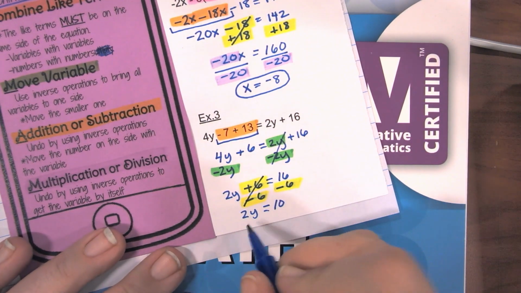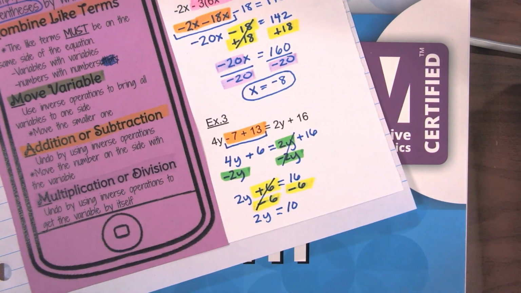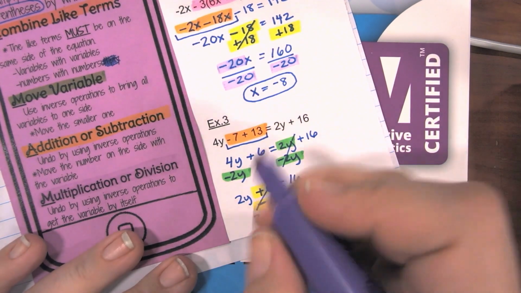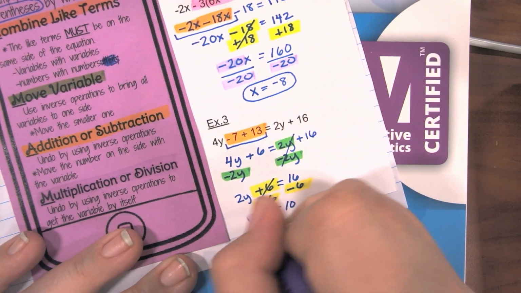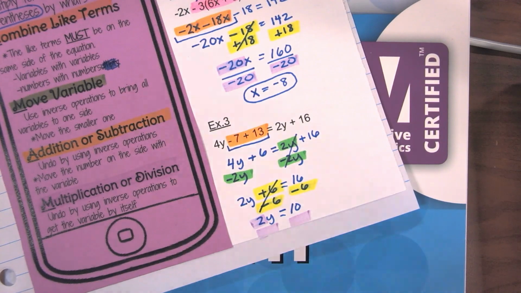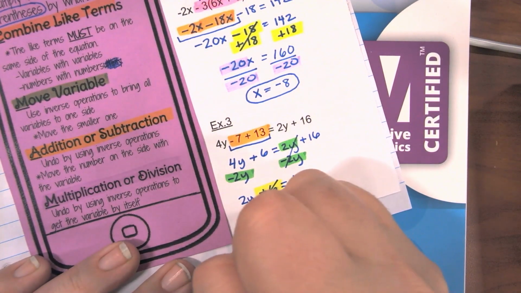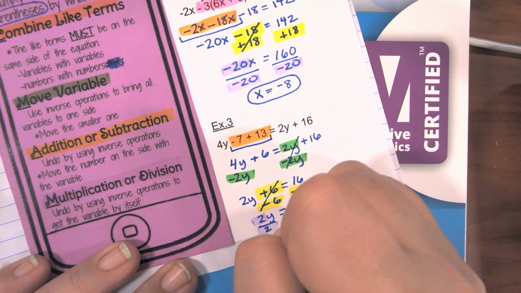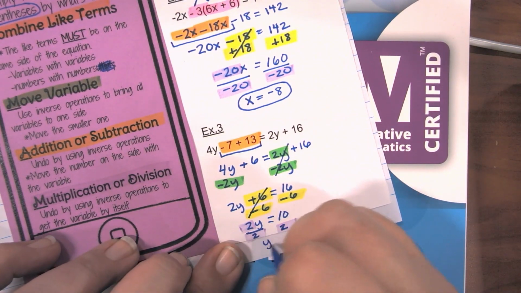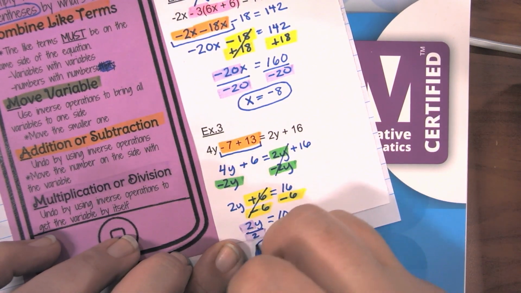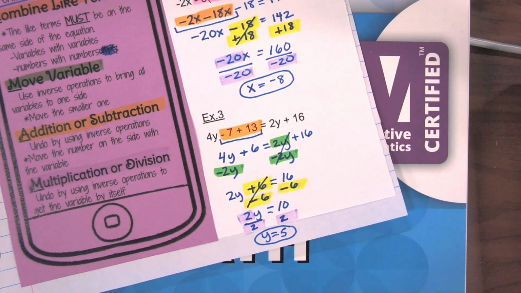And now in order to get rid of this 2 in front of the y, I need to divide it out because it's currently being multiplied. So I'm going to divide by 2 on both sides. And then I'm going to get y equals 5 because 10 divided by 2 is 5. And there you have it.